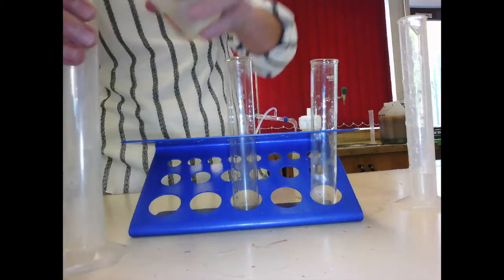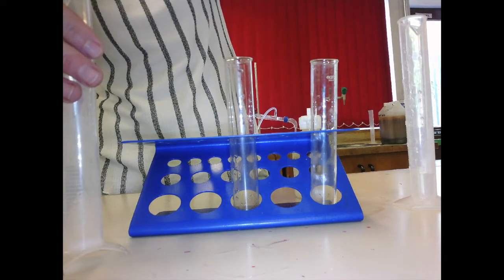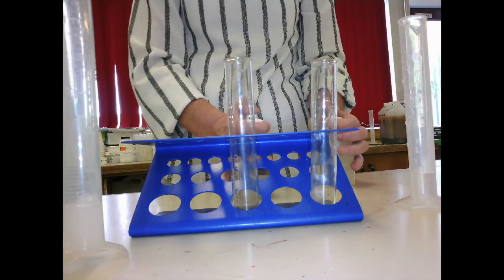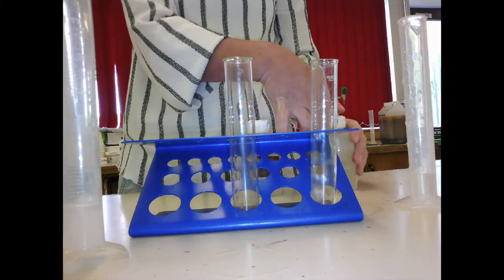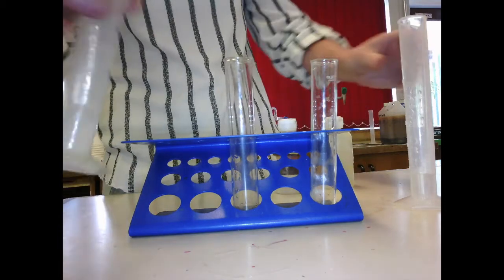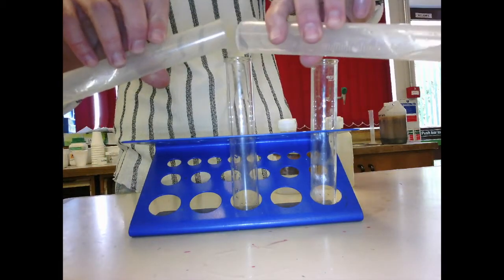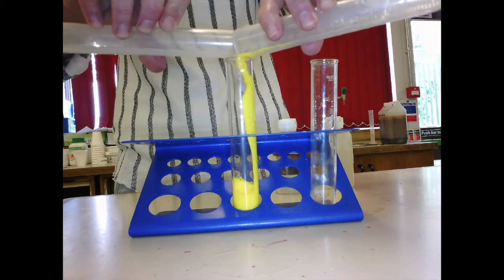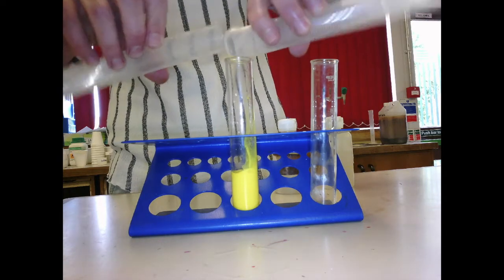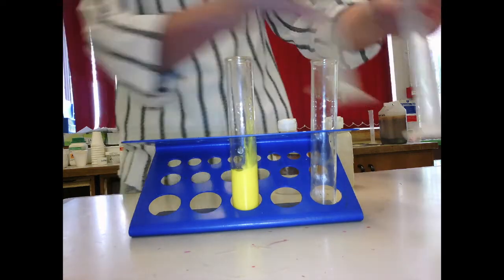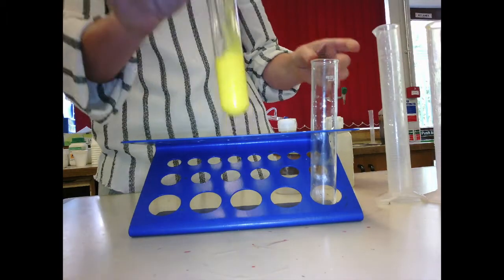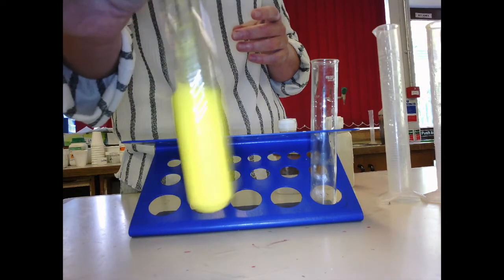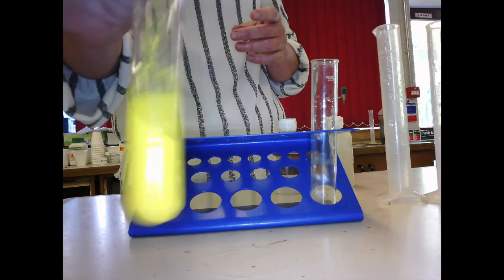Measure them in a measuring cylinder. 10 centimetre cubed of each one, and add them together. And what happens is they're both pretty much colourless liquids. As you add them together, you make a nice yellow precipitate, which is actually a solid in a liquid. So in there what you've got is a yellow solid in a colourless liquid. That's why you can't see through it, because there's a solid in there.